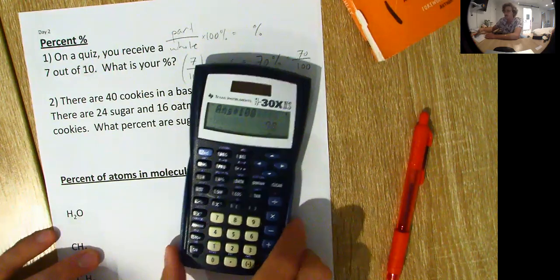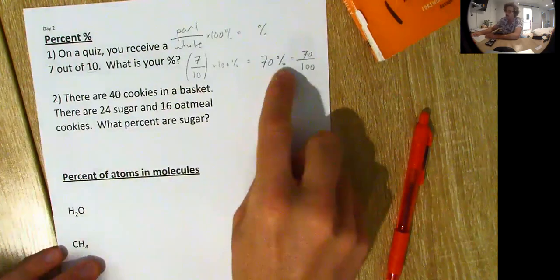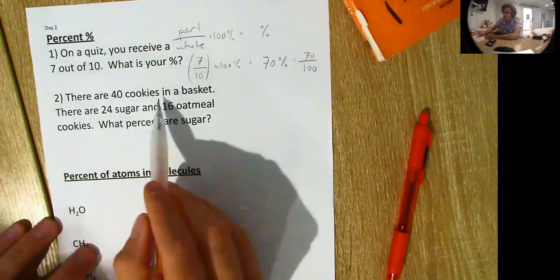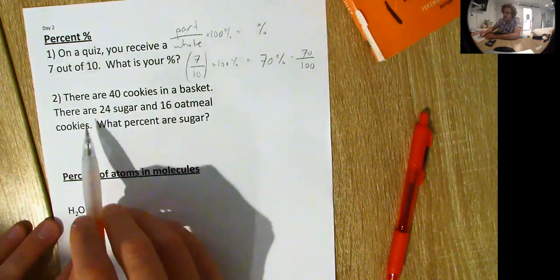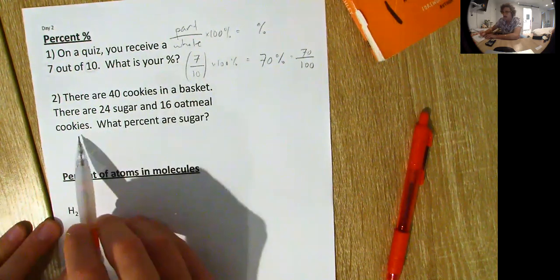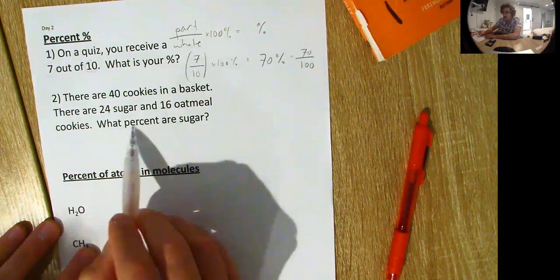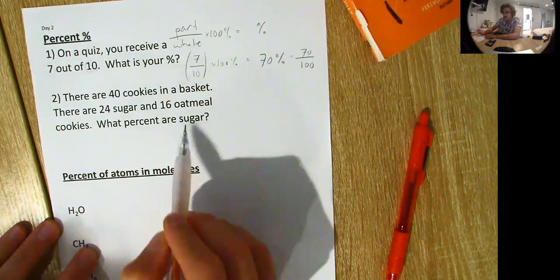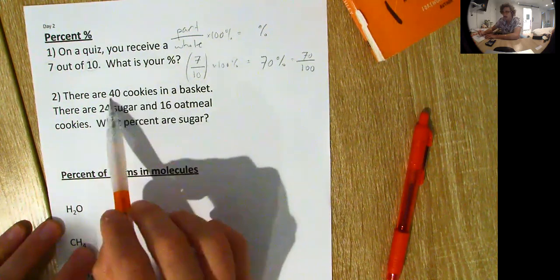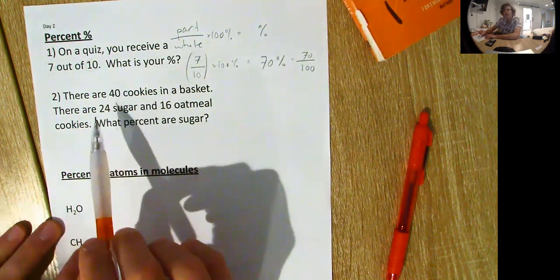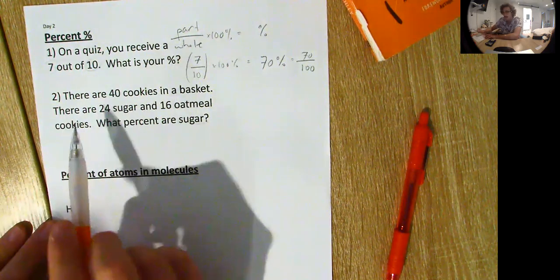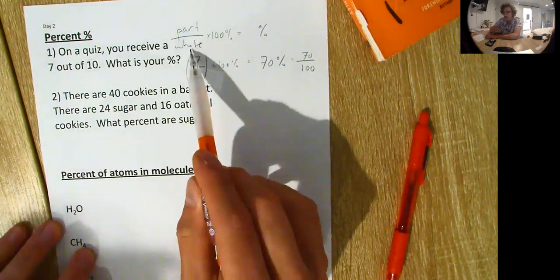70 is our answer. 70%. Make sure you use the little percent sign. Next question, number 2. There are 40 cookies in a basket. There are 24 sugar and 16 oatmeal cookies. What percent are the sugar cookies? Okay, so now we have 3 numbers here. How can we identify which is which? I think you're going to have to read and look at the words in between the numbers in order to identify what is the part and what is the whole.